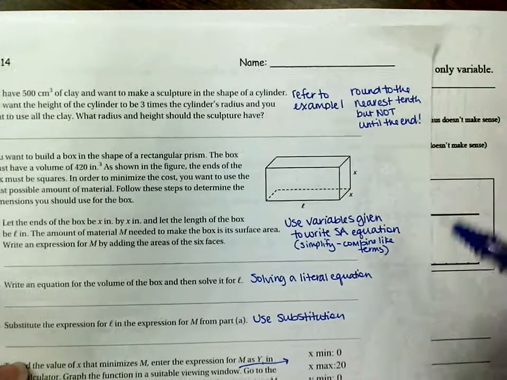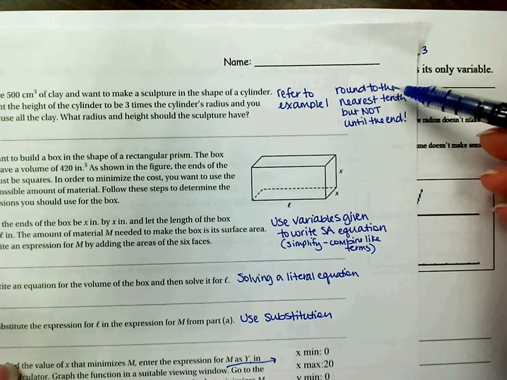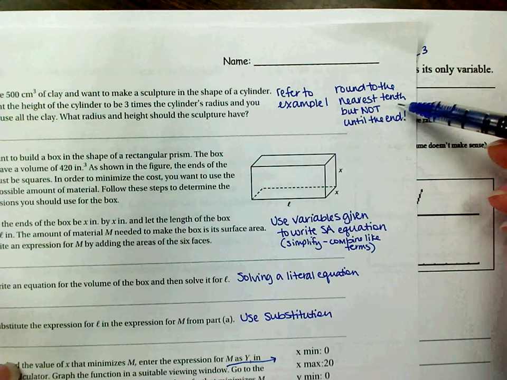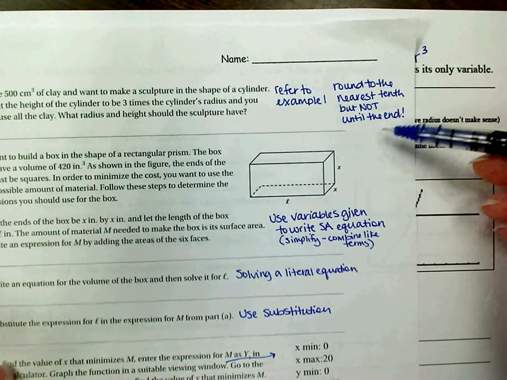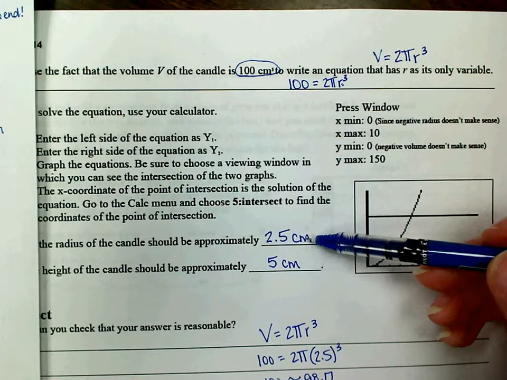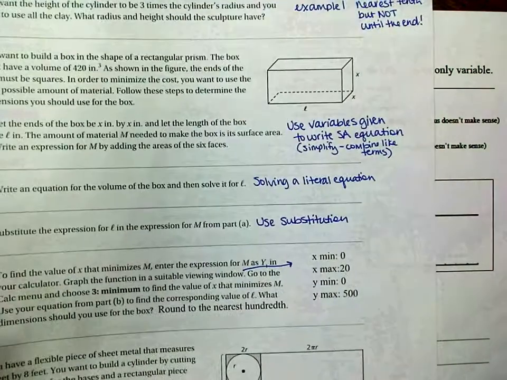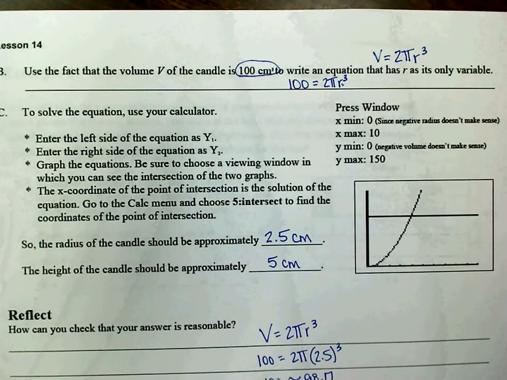The rounding instructions are not given, so just like in the example, round to the nearest tenth, but remember, don't do that till the end. We didn't do that until we got right here. So you never round along the way, wait until the end of the problem.